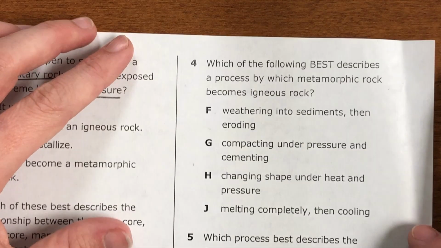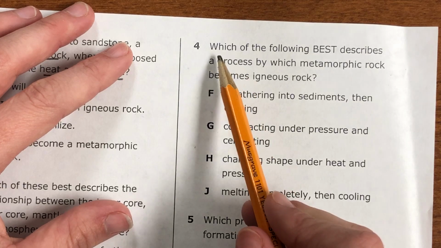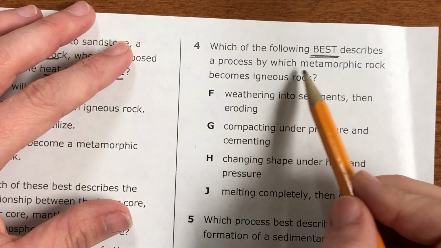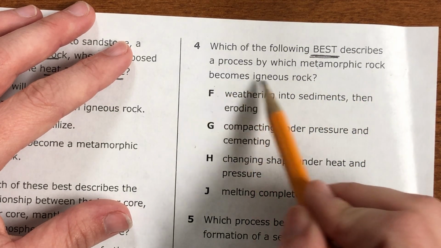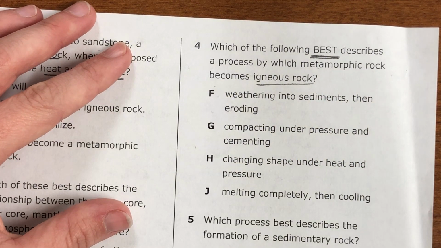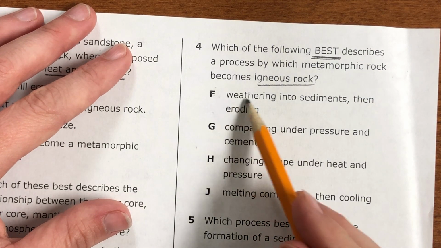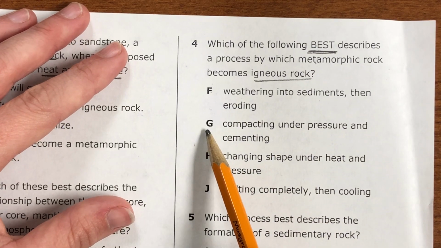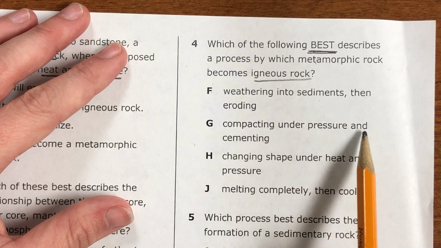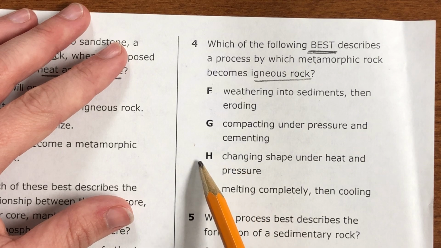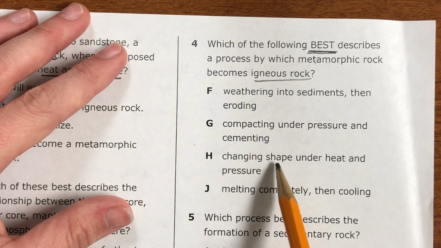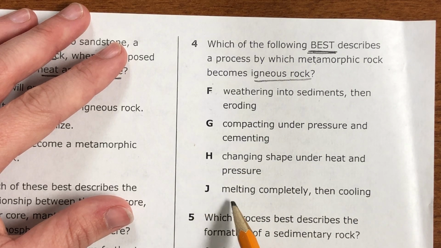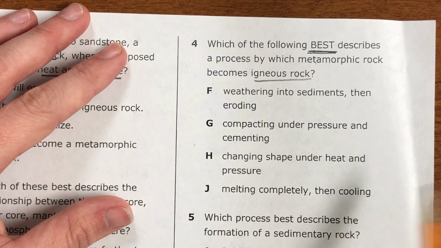Number 4. Which of the following best describes a process by which metamorphic rock becomes igneous rock? F, weathering into sediments, then eroding. G, compacting under pressure and cementing. H, changing shape under heat and pressure. Or J, melting completely, then cooling.